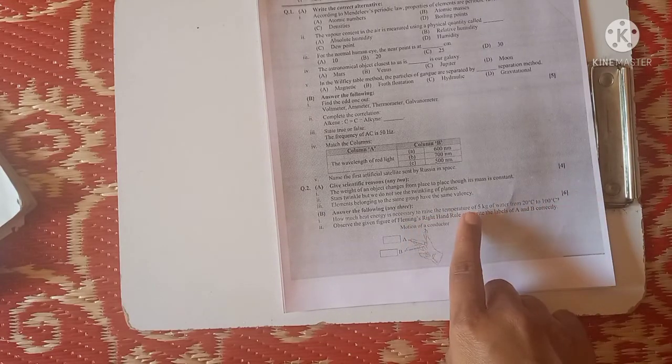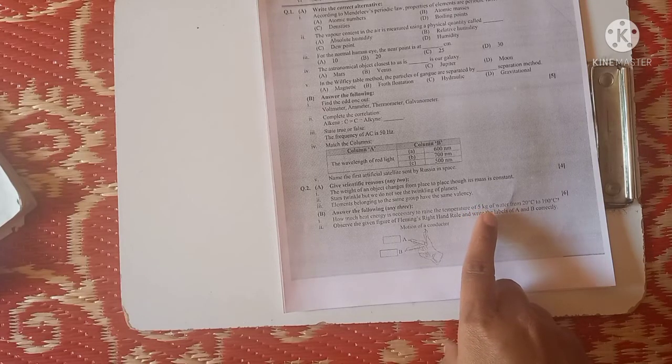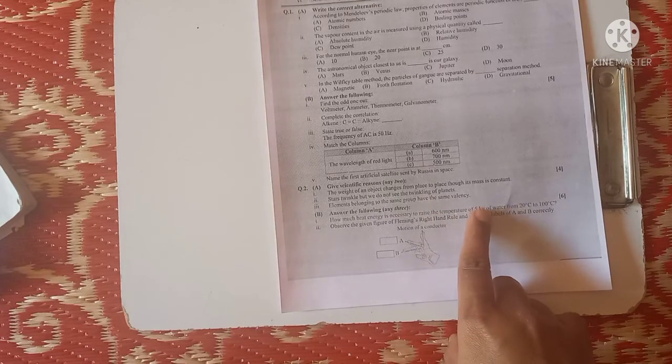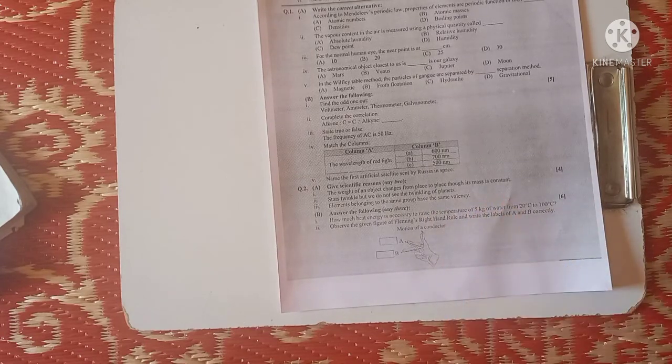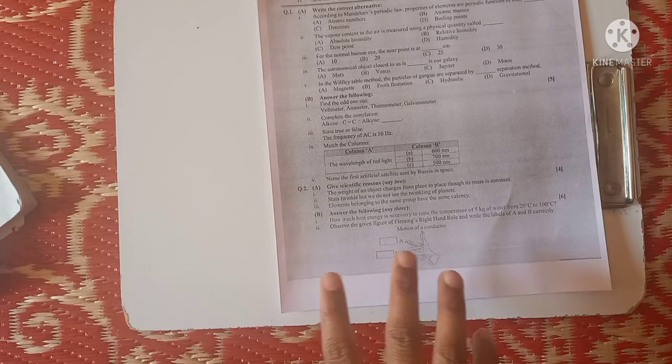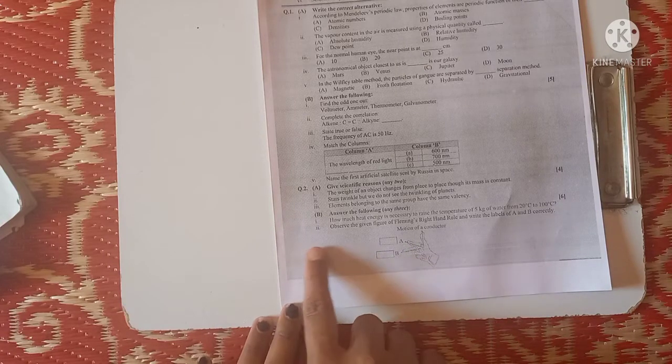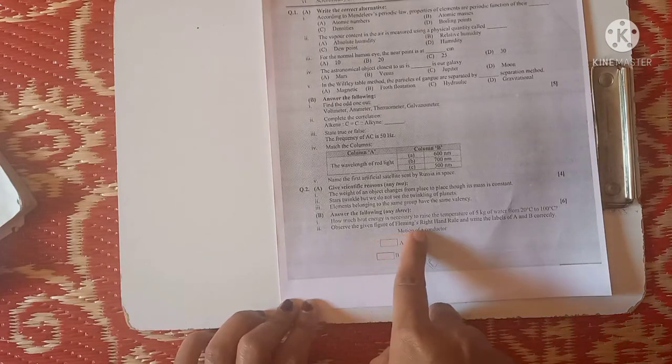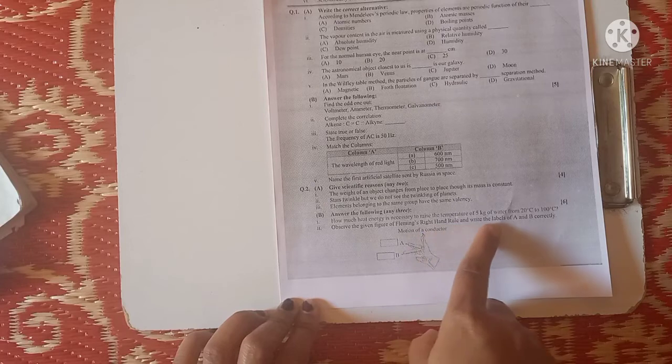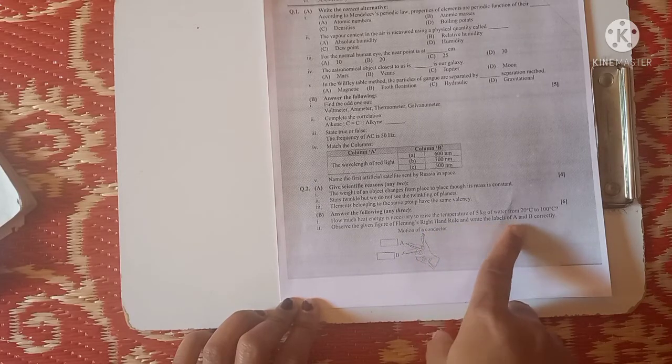And also, what is the c? c is the constant term for different materials. For water, specific heat of water c is 1 kilocalorie per kg degree Celsius. So you also write their units. Okay, and when we calculate your final answer, that time you also give the unit, because it also has marks. Okay, then second: observe the given figure for Fleming's right hand rule and write the labels of A and B.